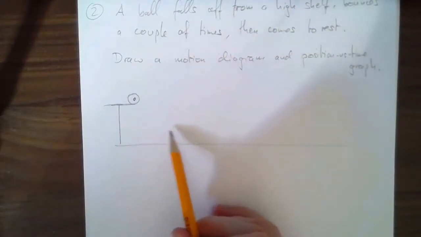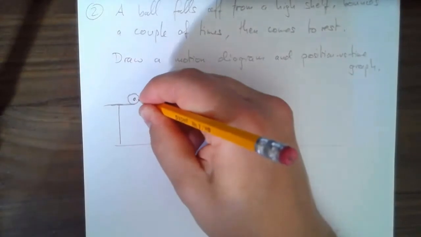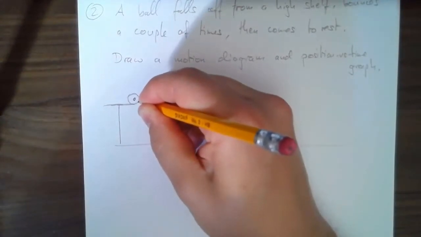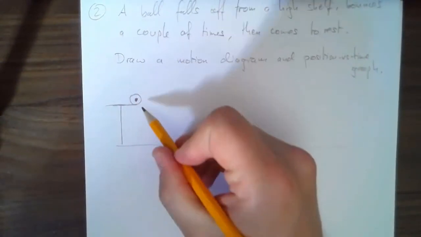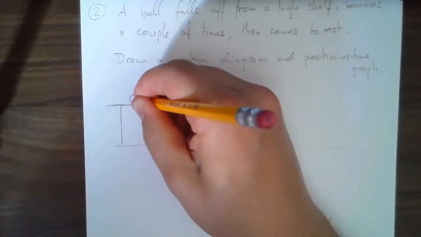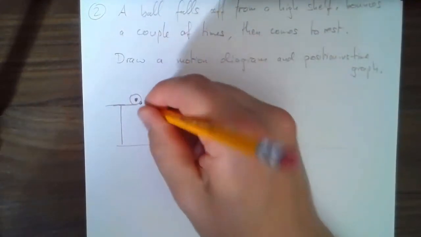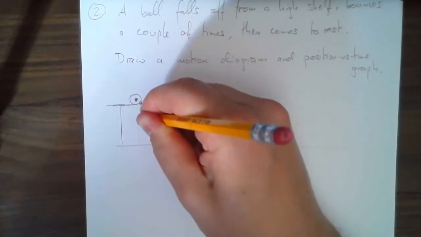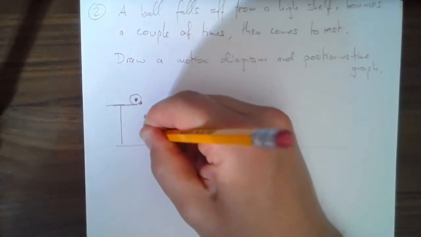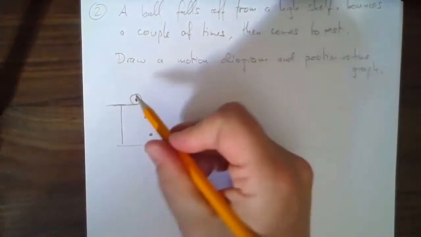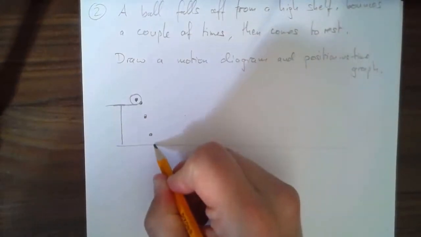So I'm going to pretend it's going a little bit sideways. Then it might look something like this. It's just rolling off the shelf. So I'm just going to track the middle of the ball right here. So maybe a little bit later it's going to be here. And it's probably speeding up as it's falling down, right? Because, well, gravity, we'll talk about that more. Then it's going to go down here.